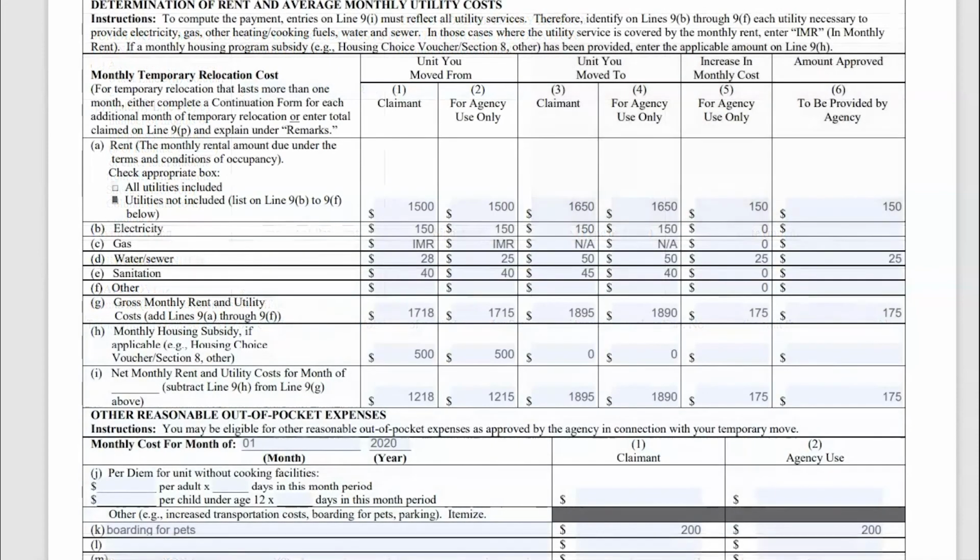For our example, the claimant claimed $1,895 for monthly costs for the temporary residence and $1,218 for the unit they moved from, with a difference of $677 plus the $200 they claimed in N column 1 equals the $877 placed in 9O for amount claimed.